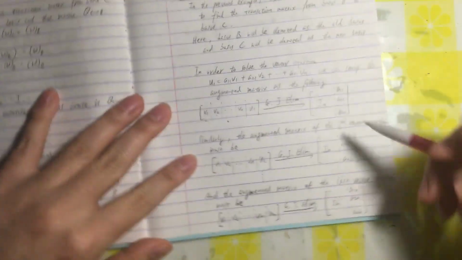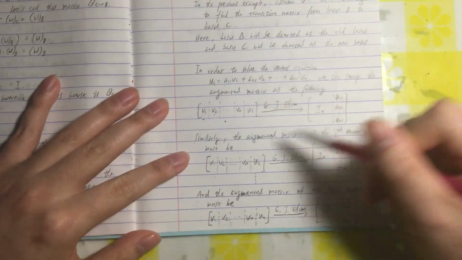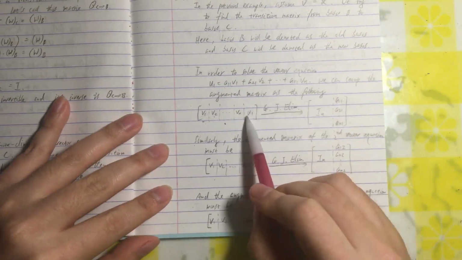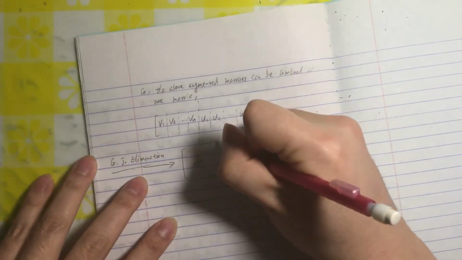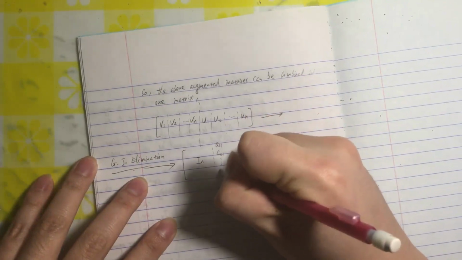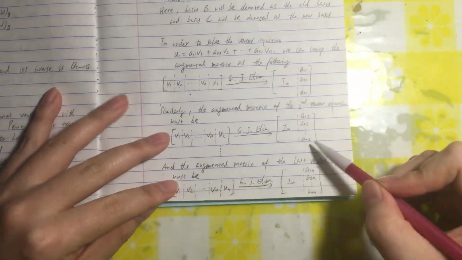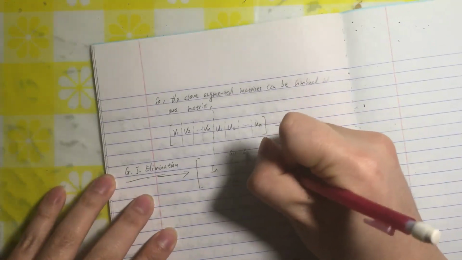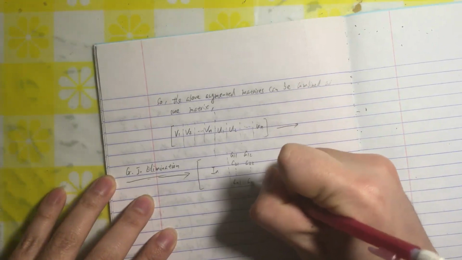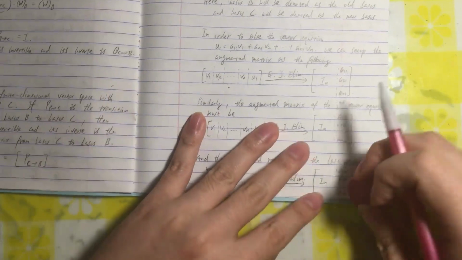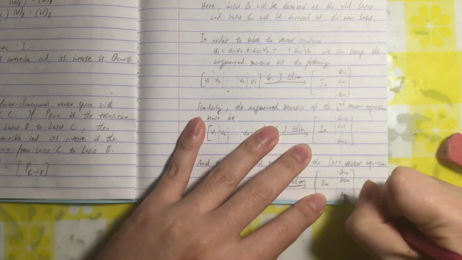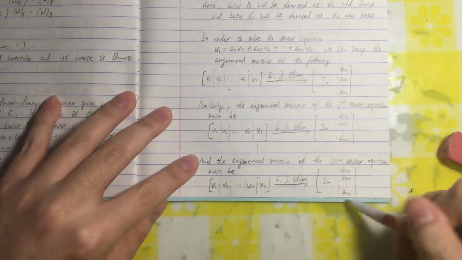U1 will become A11, A21, until An1. U2 becomes A12, A22, An2. Continue. Un becomes A1n, A2n, Ann.